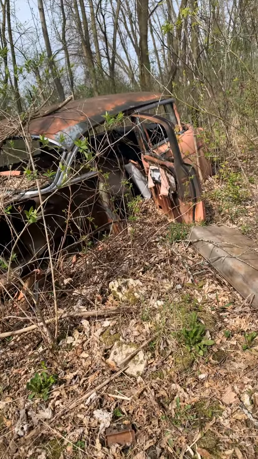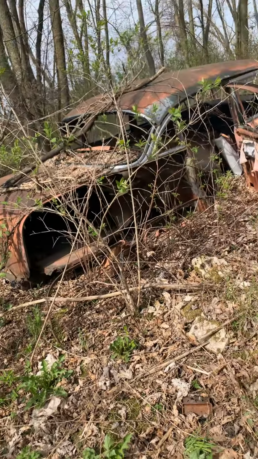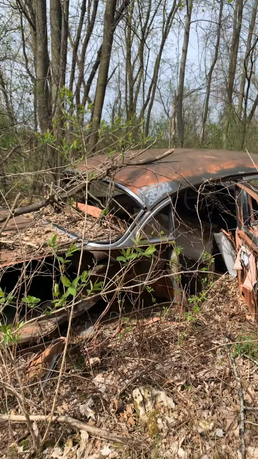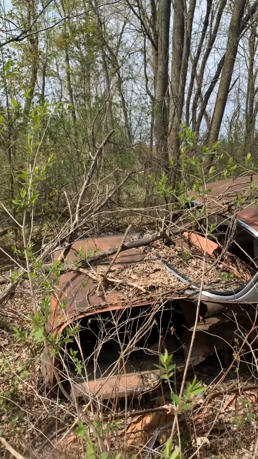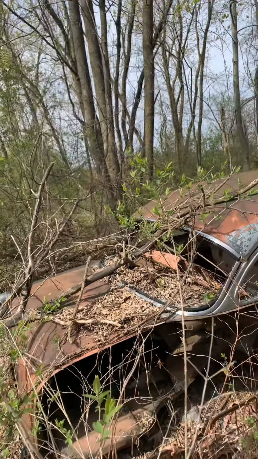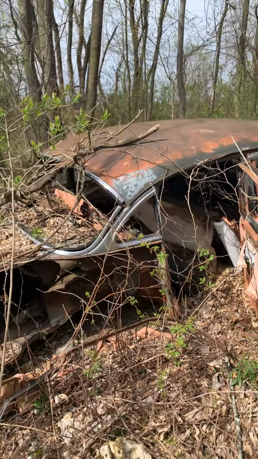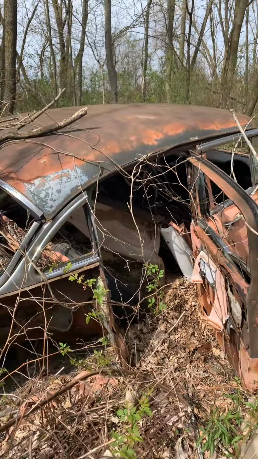There it is. And yeah, that's the car. Okay, so now I will talk about the car and physical and chemical changes. All right, so you can see that this car has been here for quite some time. It's hardly even recognizable as a car in some places.